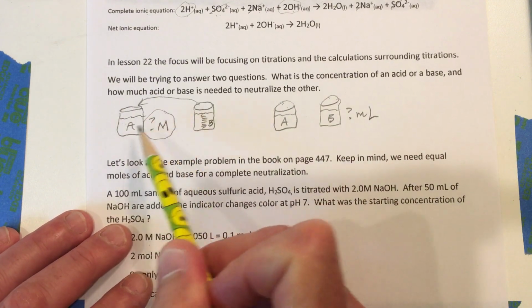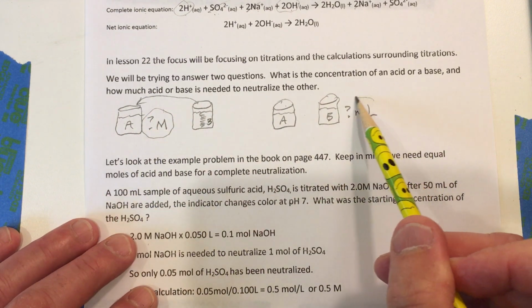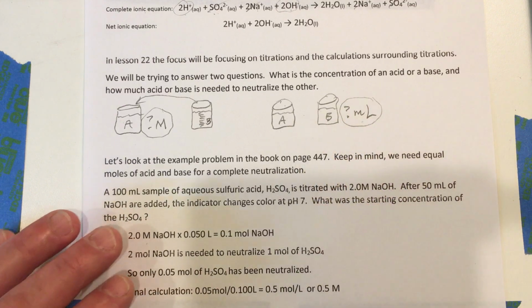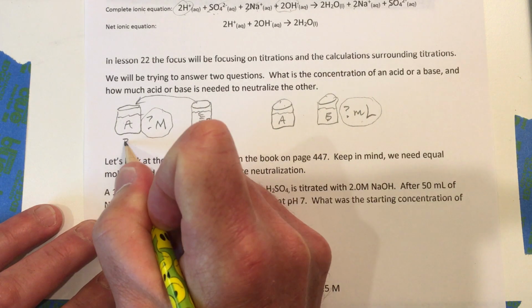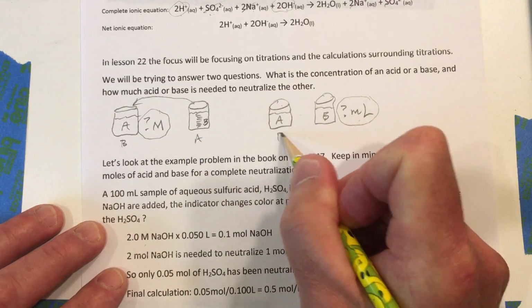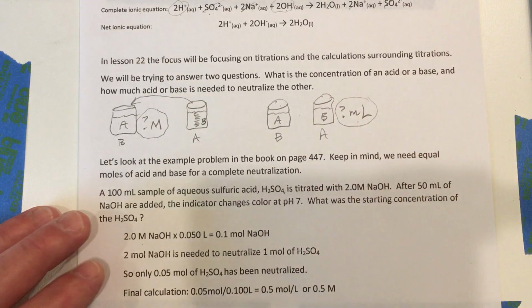We're going to try to find the molarity of the acid, and we're going to try to find out how much base is needed to add to the acid. And of course, both these questions can be asked the opposite way. We could make this the base, and we could make this the acid. And again, we could make that the base and that the acid.